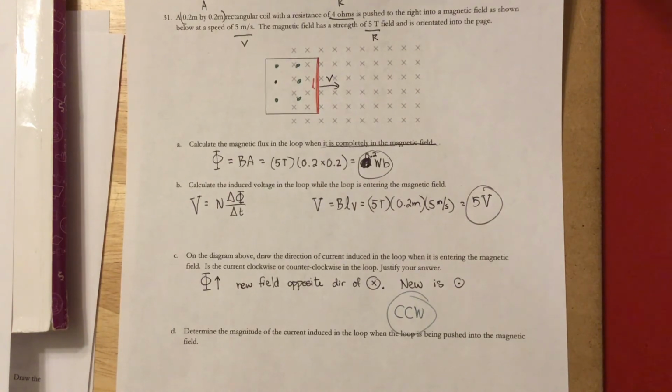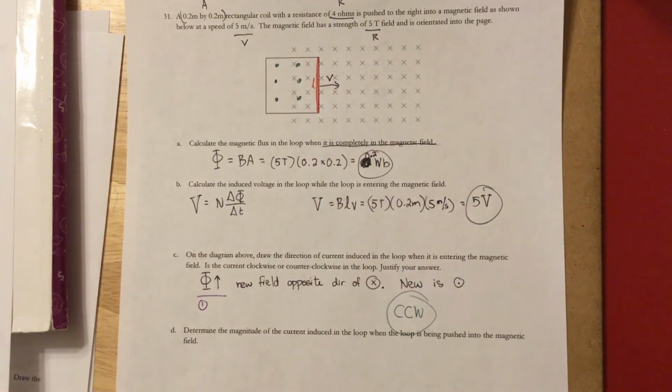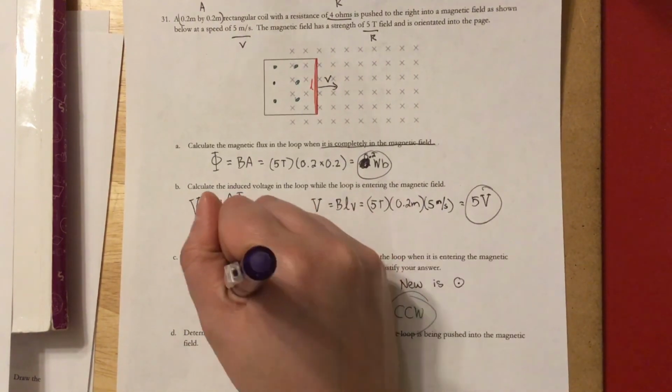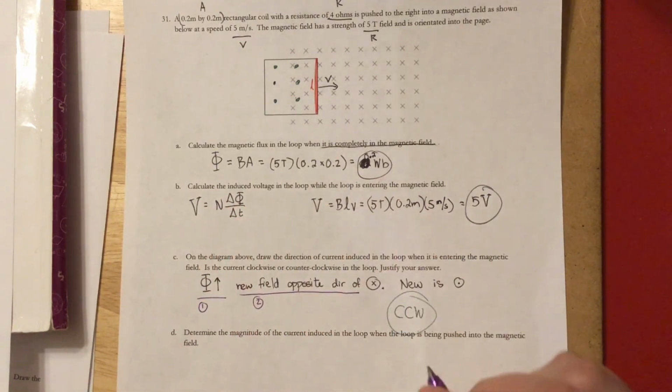If you're a person that wants to break this down step by step, what I do for Lenz's law is first I determine whether the flux is increasing or decreasing. Then, if flux is increasing, I know the new field is in the opposite direction of the original. Compare new to old.